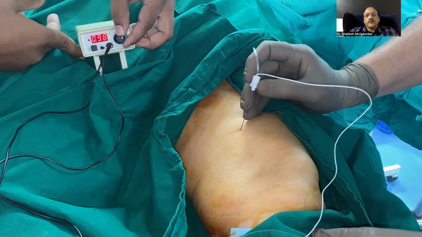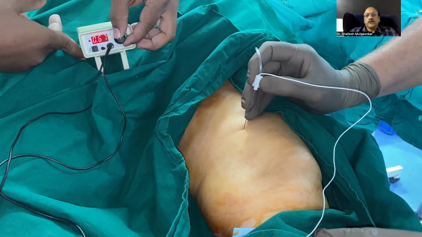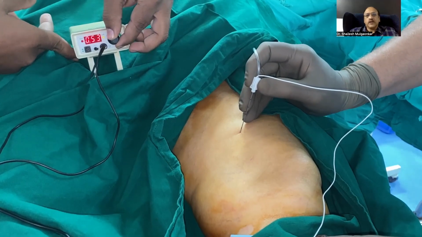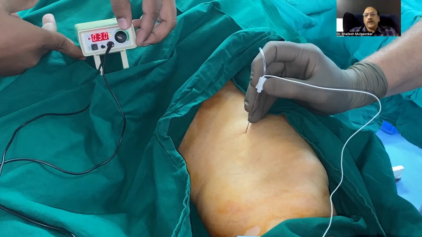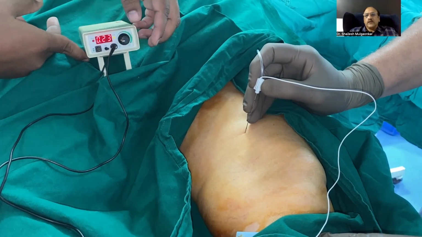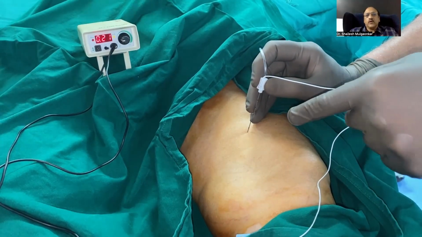Keep on reducing the current to 0.5. The end motor response should continue. The twitches of the vastus medialis should continue. At 0.5, they are continuing. Then reduce to 0.2. The end motor response should disappear. You can see at 0.21, it is gone.